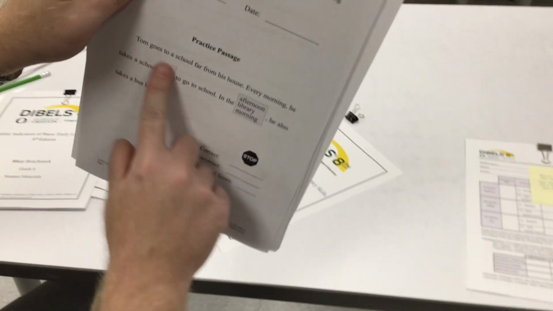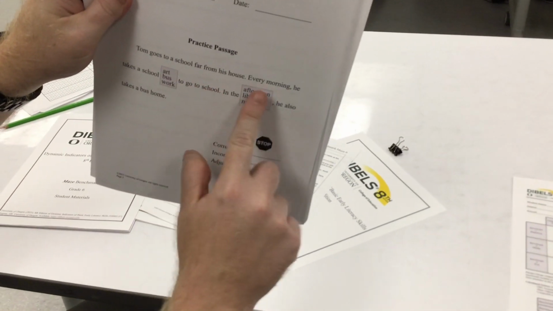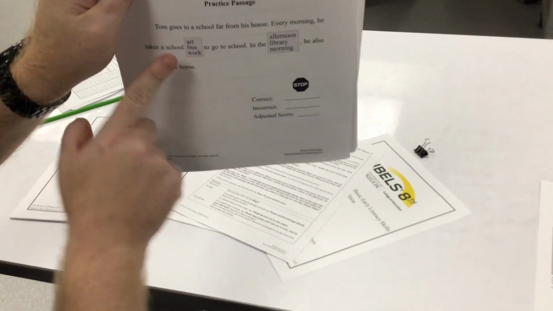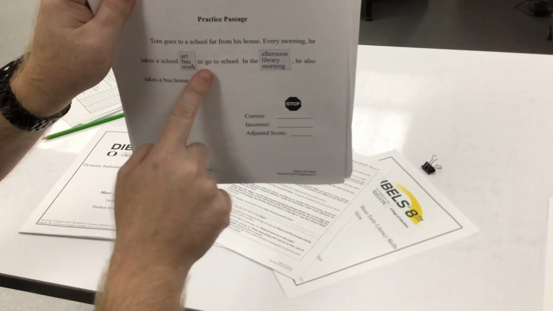In a nutshell, basically they just have to circle the correct word that makes the most sense. Absolutely right. So Tom goes to a school far from his house. Every morning he takes a school, and they choose from art, bus, or work to go to school.